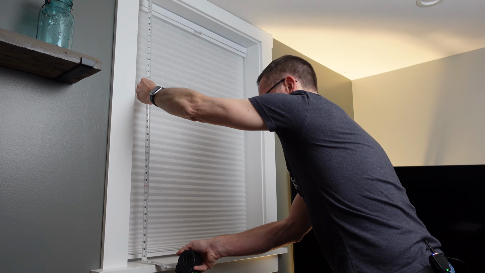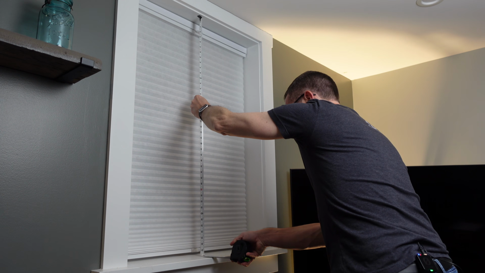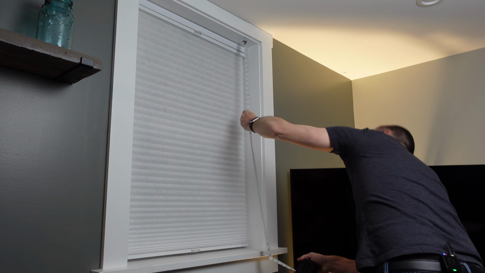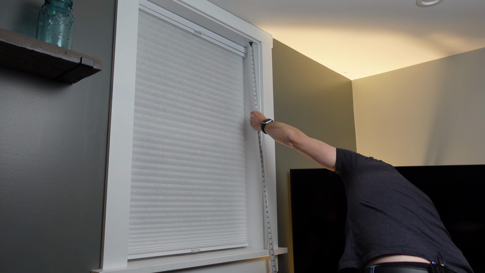Now you have another set of 3 measurements that you need to take, and we're going to do this from top to bottom. Now this one's a little less important than the width, but it's still equally required. So you're going to do the same thing, left, middle, and right, and you're just going to measure from top to bottom and write those measurements down as well.